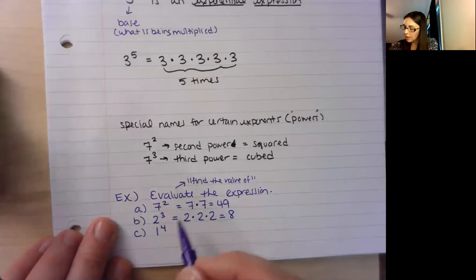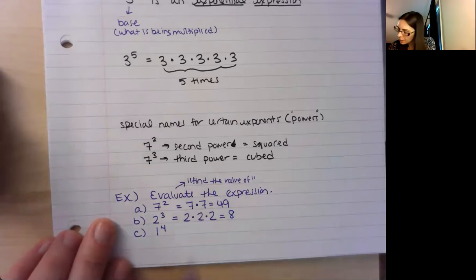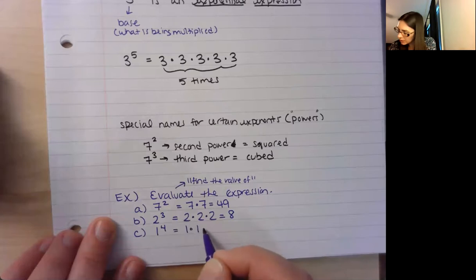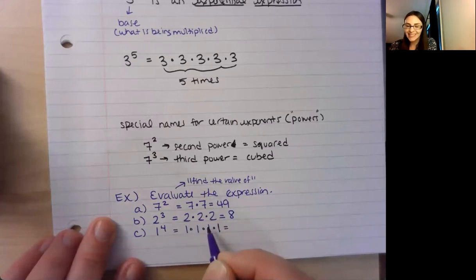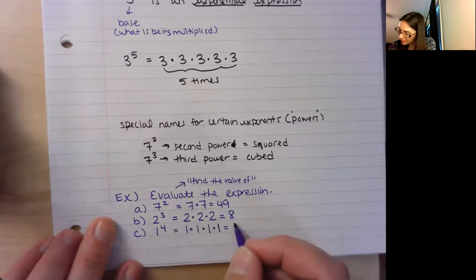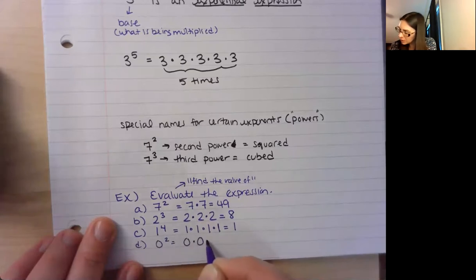This means the number 2, 3 times. So 2 times 2 times 2 is 8. The number 1, 4 times. 1 times 1 times 1 times 1. Well, 1 times 1 is 1, times 1 is 1, times 1 is still 1. How about 0? What if I said 0 squared? It would be 0 times 0, which is also 0.